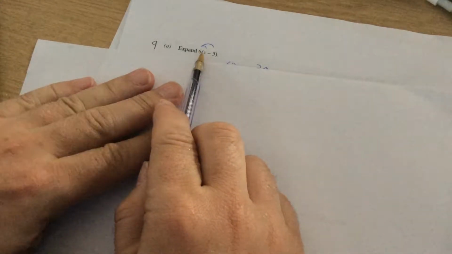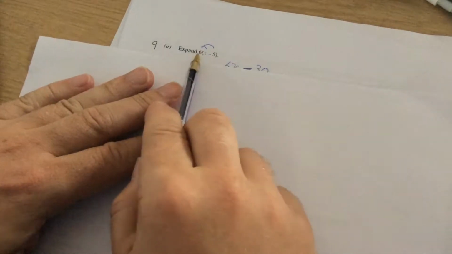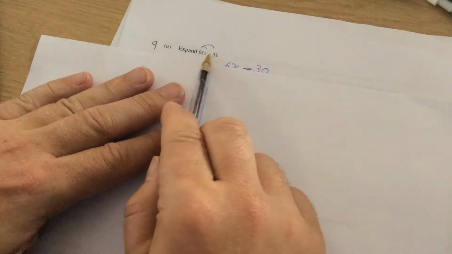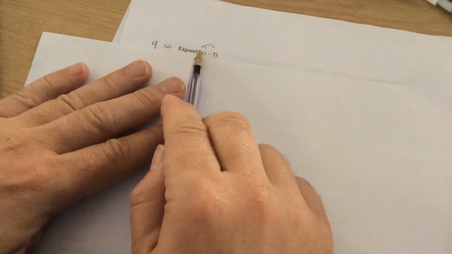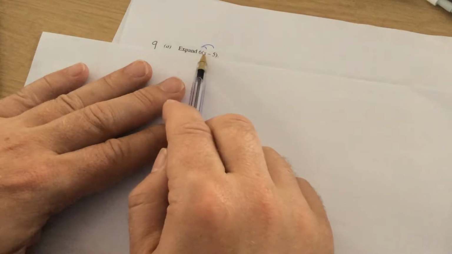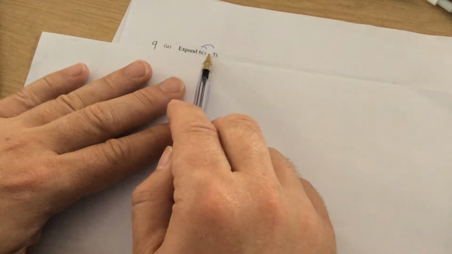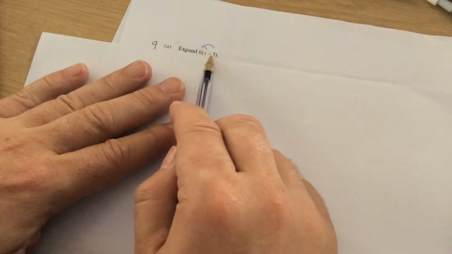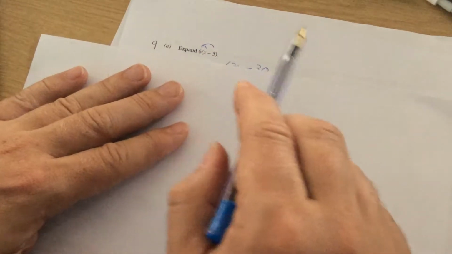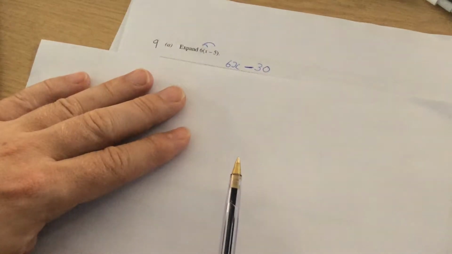Question 9. When we expand the bracket, you multiply both the terms inside the bracket by the thing that's outside the bracket. So in this case, you multiply x minus 5 by 6. So I do 6 times x, and 6 times x becomes 6x. And then a plus times a minus leaves it as a minus in the middle. And then 6 times 5 is 30. So the answer to that is 6x take away 30.